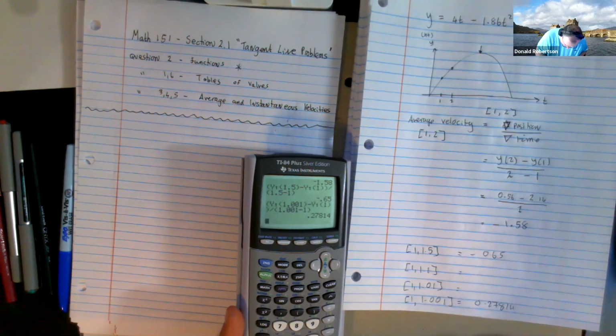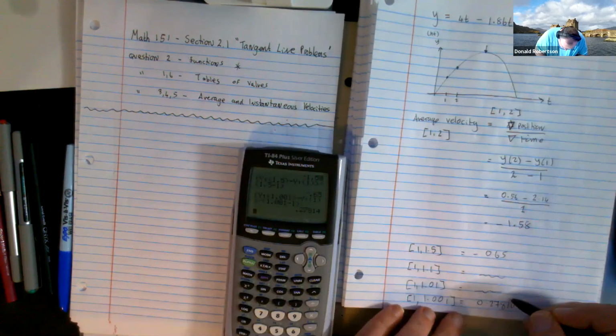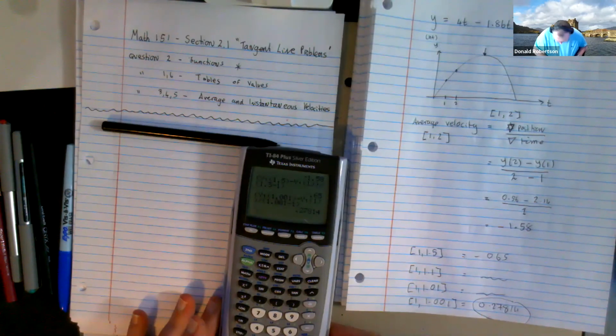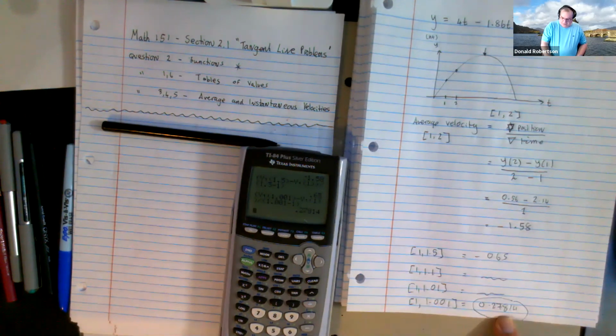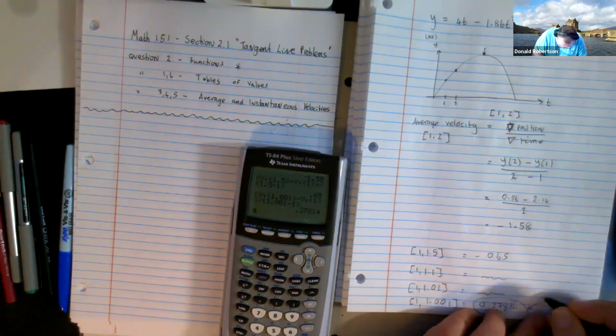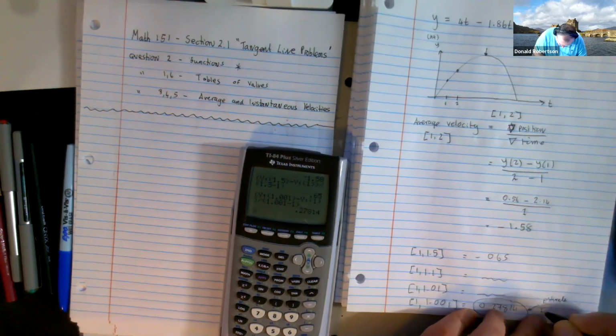Very interesting. I have no idea what happens here and here, but provided I did that correctly, which I have, that average velocity is our best estimate of the instantaneous velocity.